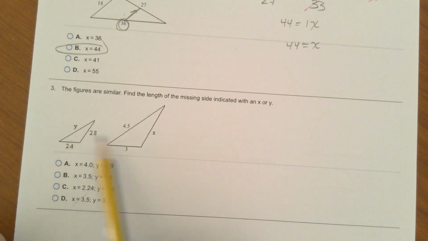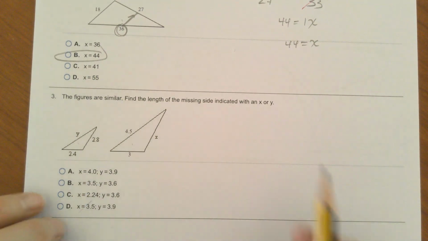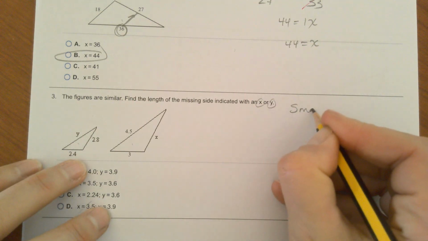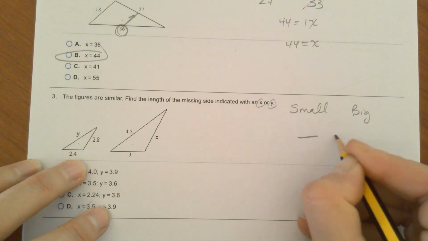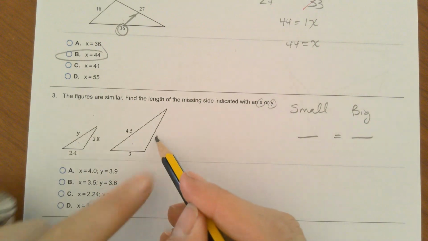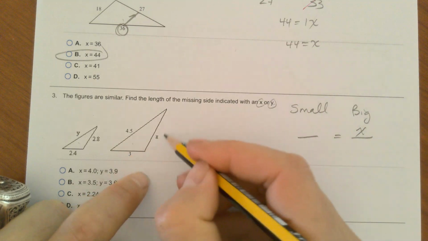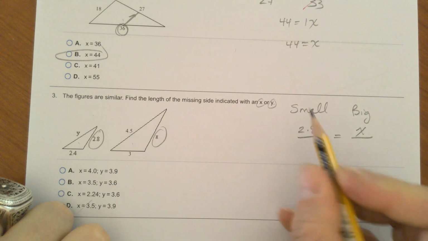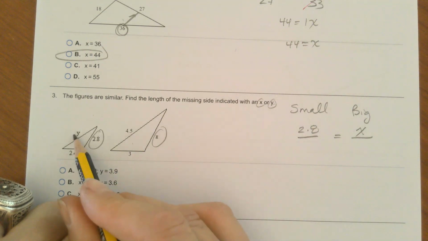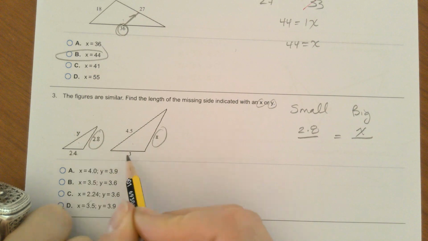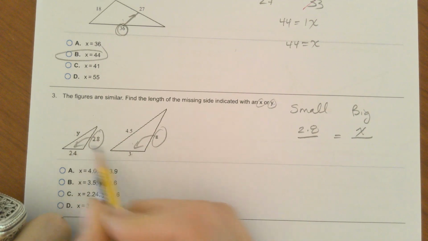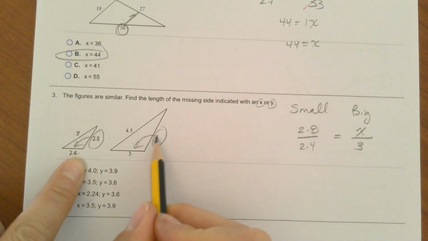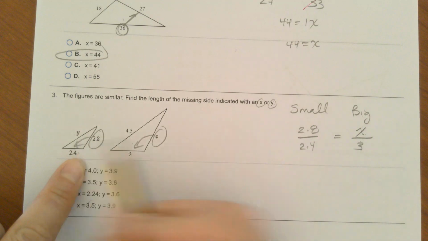Oh, I see small, big. So I know it's the same method, and I have to find x and I have to find y. Okay, small, big. So let's do x first. X is on the big one, so I'm going to go up. So this one matches this one. And this is 2.8, not 28. And then I can't use this one because this has a y. I have to choose the one that has two numbers. So I'm going to do this one. So 3 is on the big, and 2.4 is on the small. So it goes this over this, and this over this.